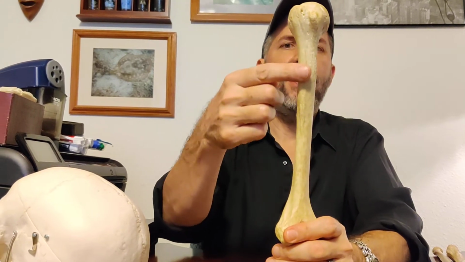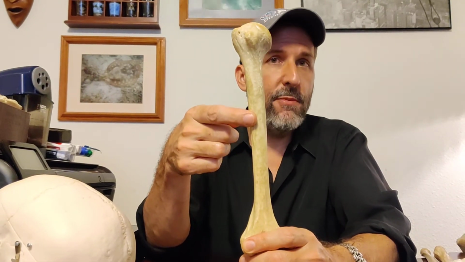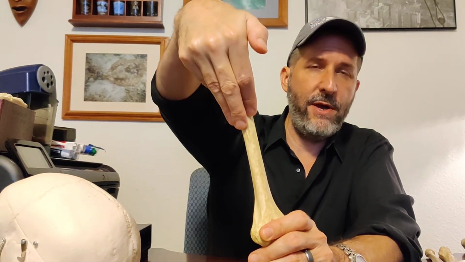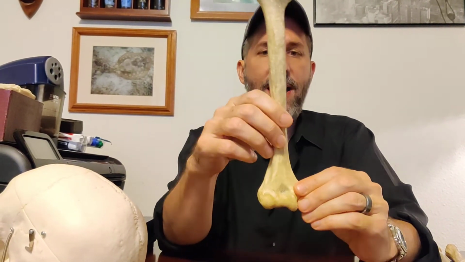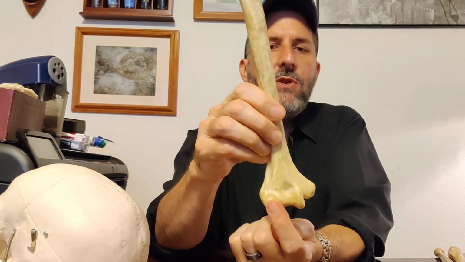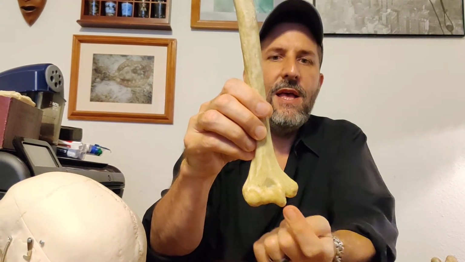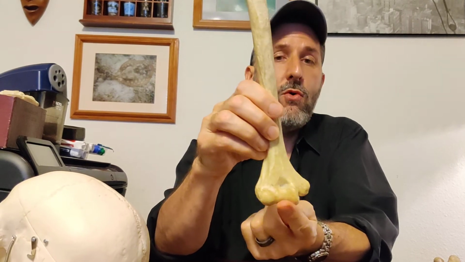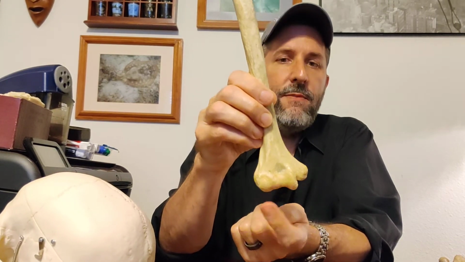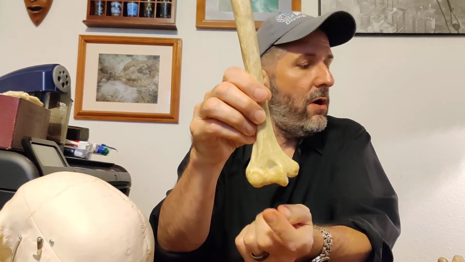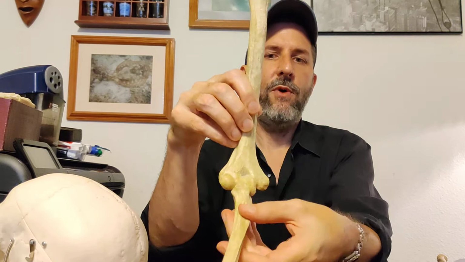Coming on down the shaft then, about a third of the way down, it starts to get really rough right there. That is called the deltoid tuberosity. That's where the deltoid muscle comes down to grab on to the shaft. Coming all the way down now, we're at your elbow. At your elbow, we have 2 condyles, and then we have 2 epicondyles, the bumps above it. This one we talked about before. That is called the trochlea. This one right here is called the capitulum. The trochlea is for the ulna. The capitulum is for the radius. So, that's an ulna, and that goes on the trochlea so you can raise and lower your arm.